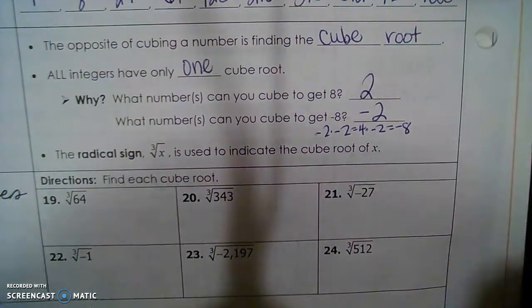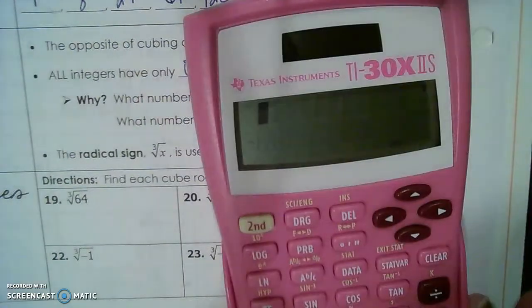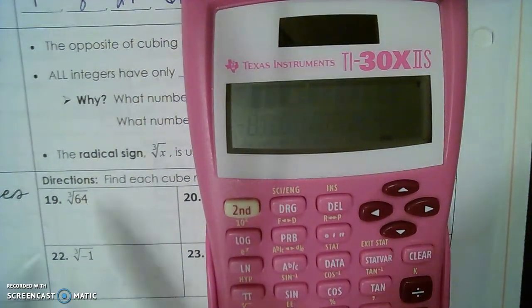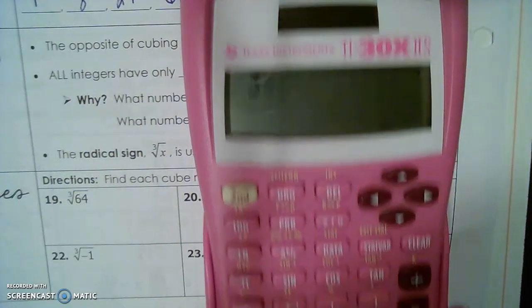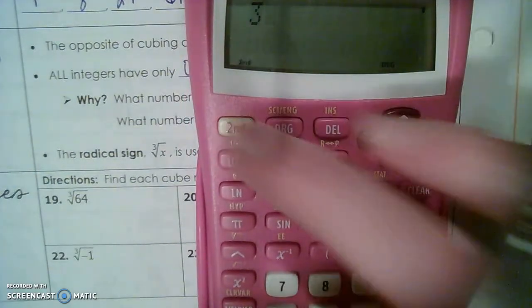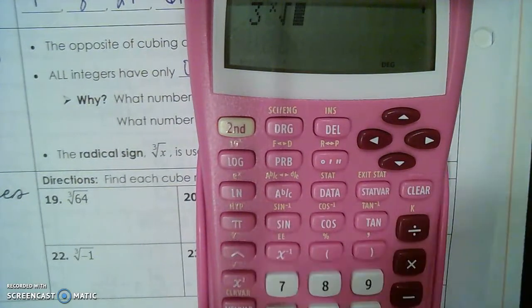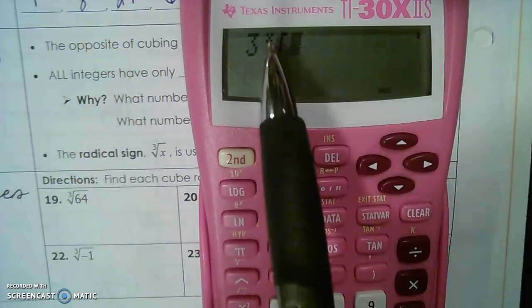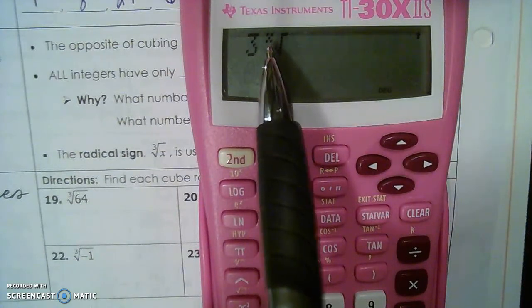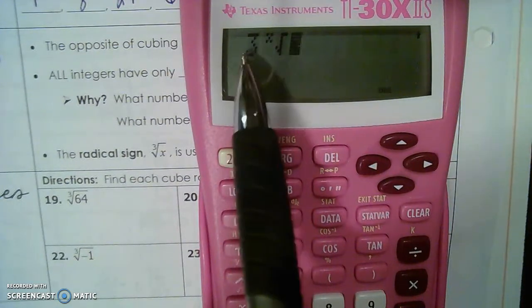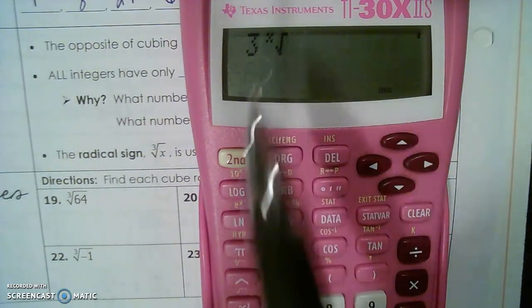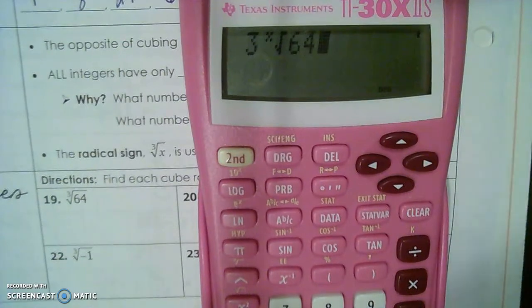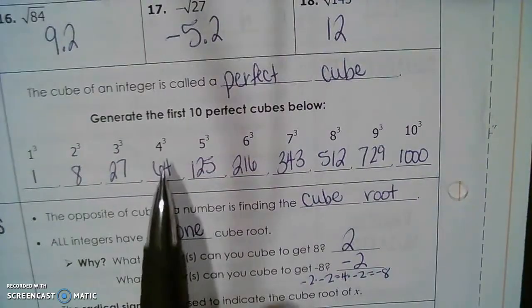These are a lot trickier to put in your calculators. You have to put the 3 that represents the cube root first. So you do 3, and then you do second, and your caret, your exponent button. So it looks like that. This little x is telling us we're doing a cube root, and the 3 tells us we're doing a cube root, even though it doesn't show it up there. So the cube root of 64 equals 4, and you can see that up above as well.